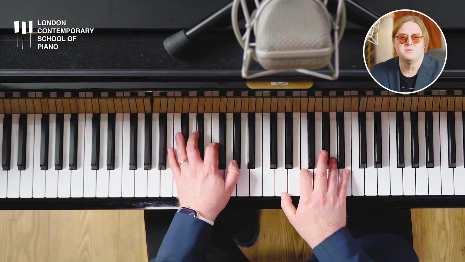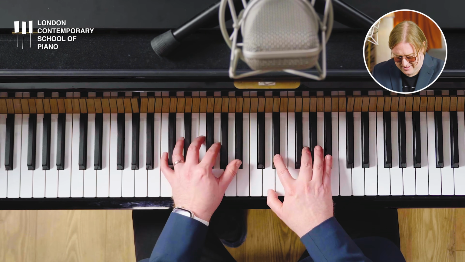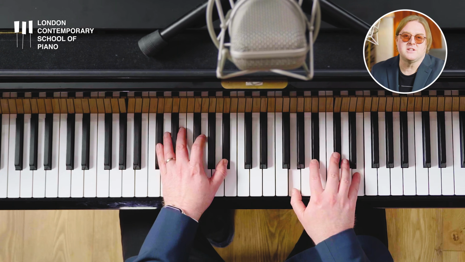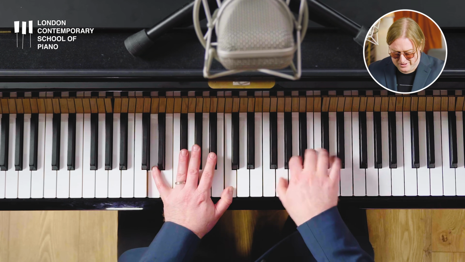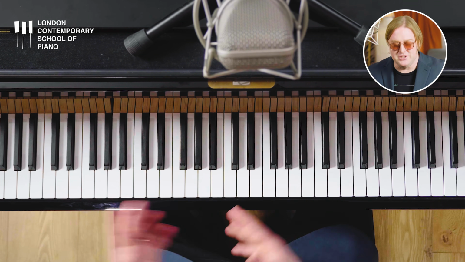So a couple of good diminished tricks there. Now I was going to sign off and finish, but I can't help myself. I want to show you something else with diminished chords, because they don't just have to be bluesy and jazzy. They're used a lot in classical music as well.